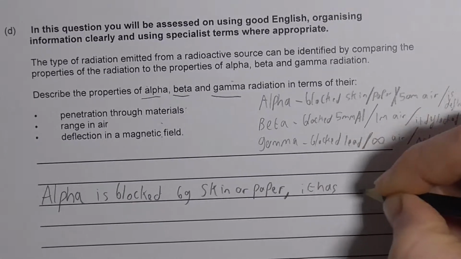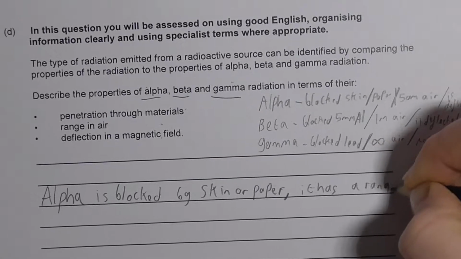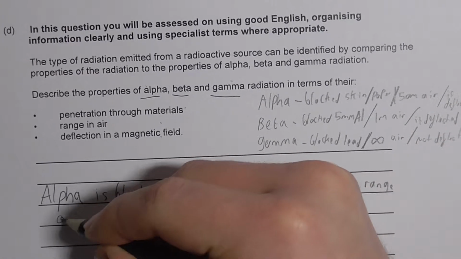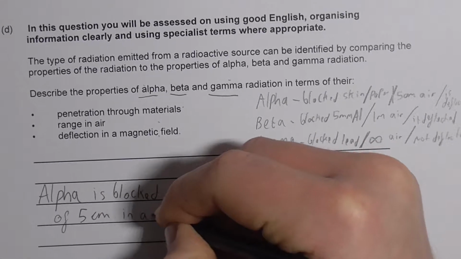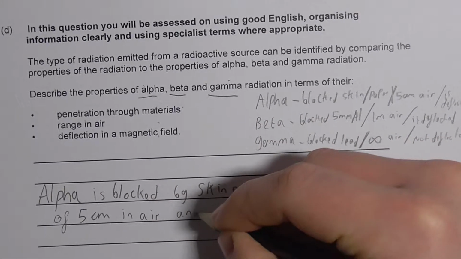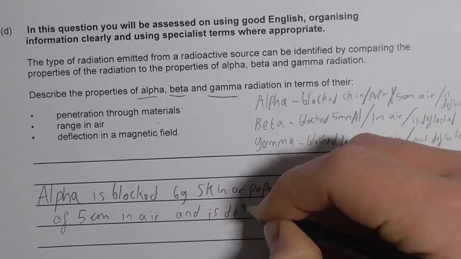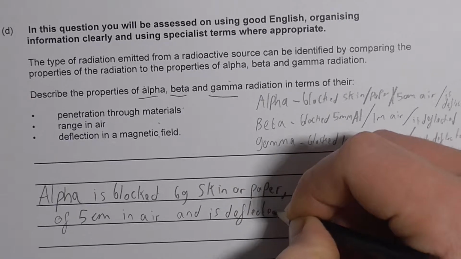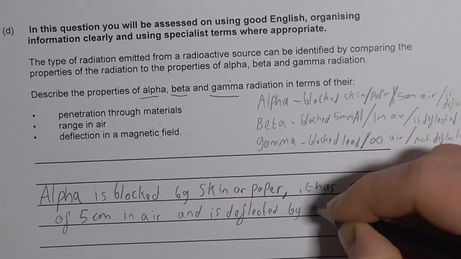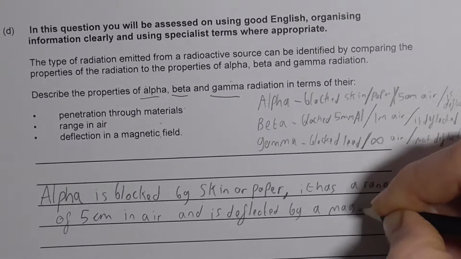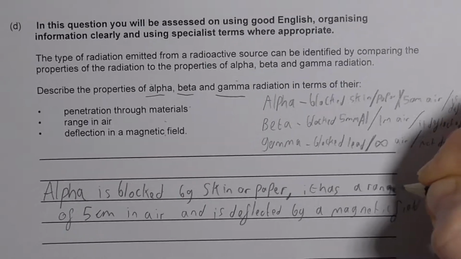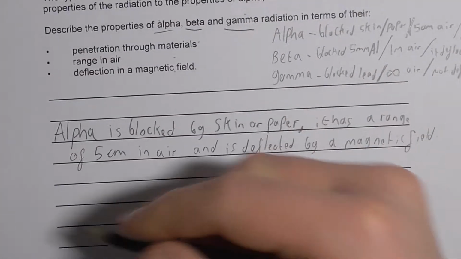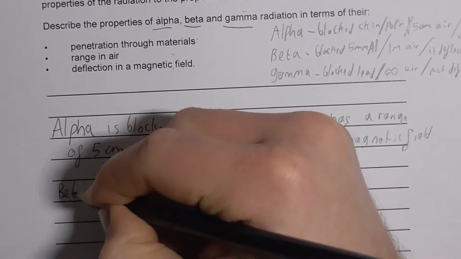It has a range of 5 centimeters in air and is deflected by a magnetic field. And then move on to my beta and structure it the same way.